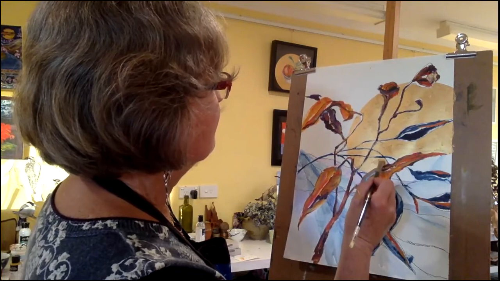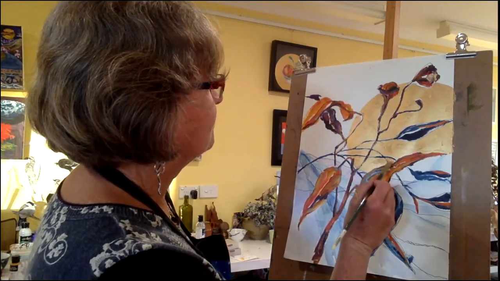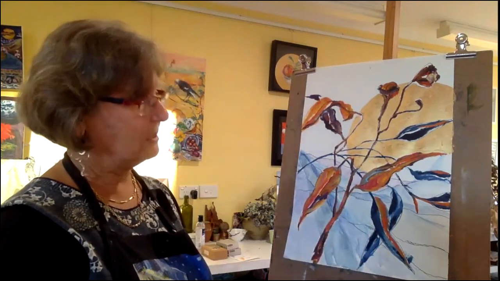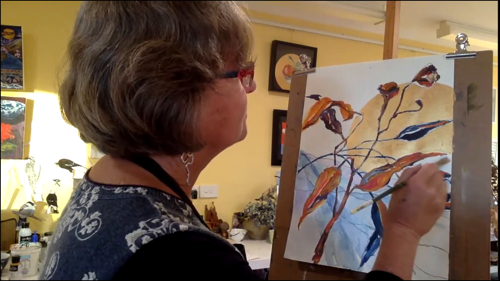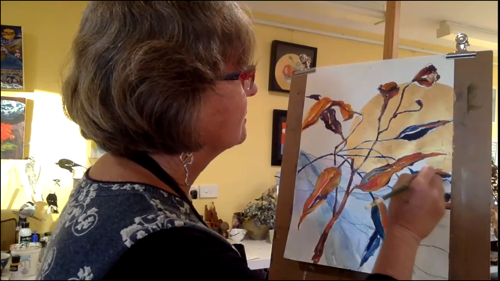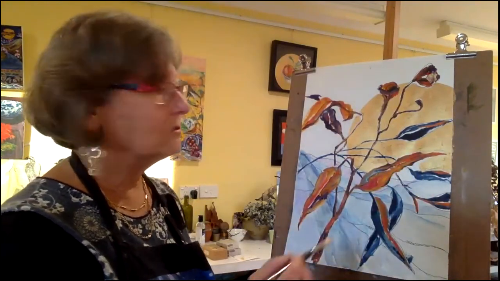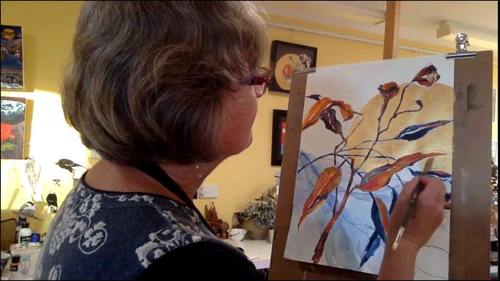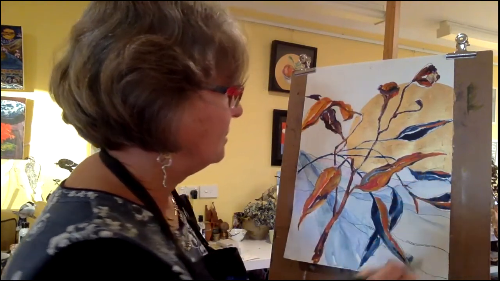But over a period of a few weeks, I thought, well, you know what, this isn't too bad. I'm just going to keep working on it. Now I'm going to paint over that bit of blue there because I don't really need that bit. I think that's starting to look quite interesting. But I may, as I say, do more later.